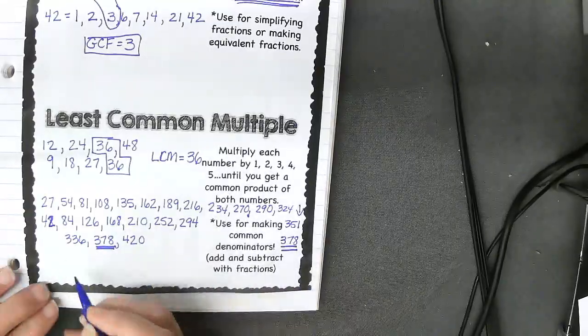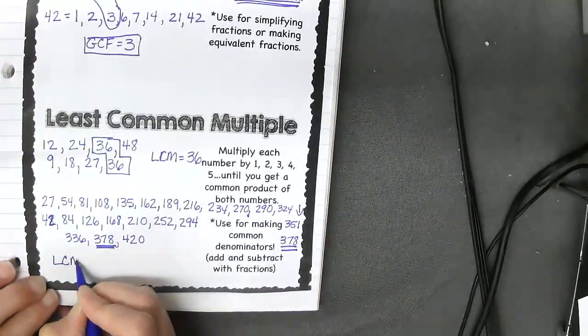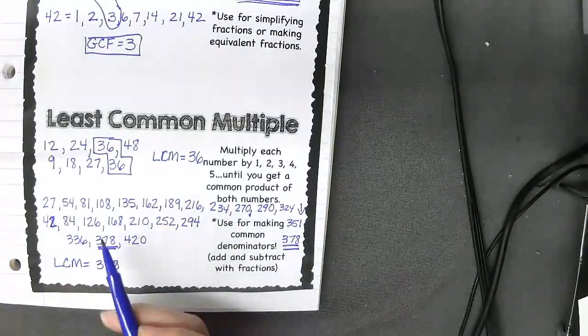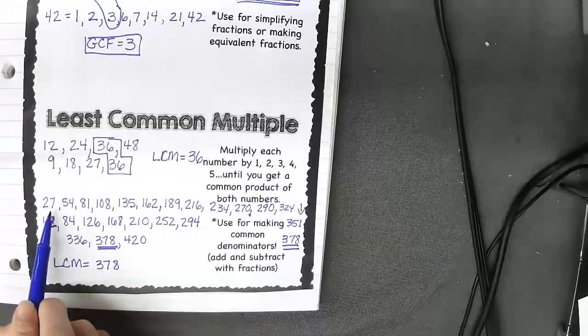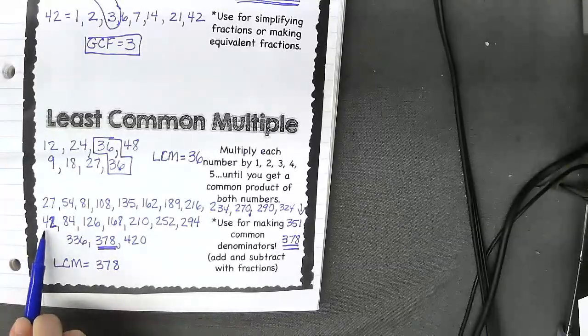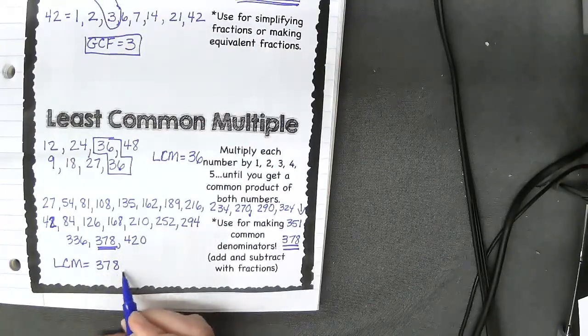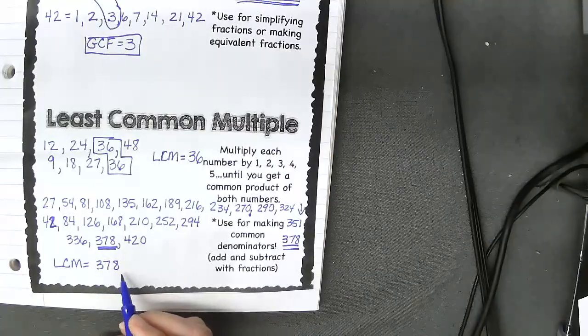So the least common multiple is 378. So if I was adding 8 27ths and 4 42nds, in order to add those numbers together, I would have to make them over a fraction of 378.